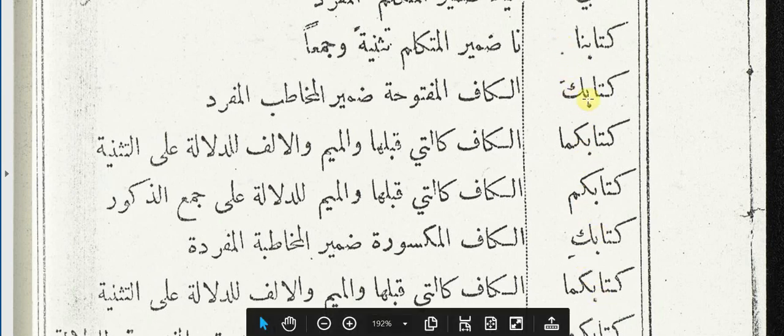That's it, the ka. Now to distinguish between them, if they're two, you add this ma. If they're just plural, second person plural, you just add m, and they're masculine, m. So you think of m as man, male, masculine. That's the letter for the plural of masculine, m.